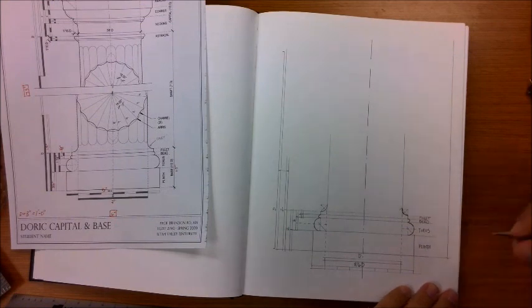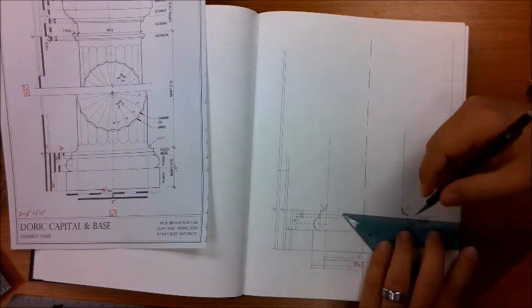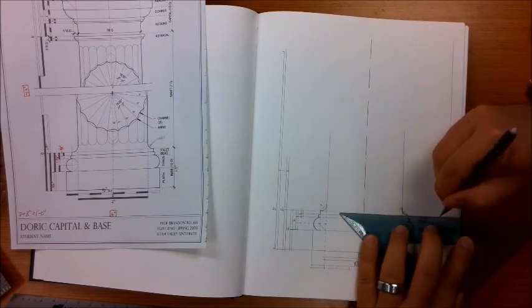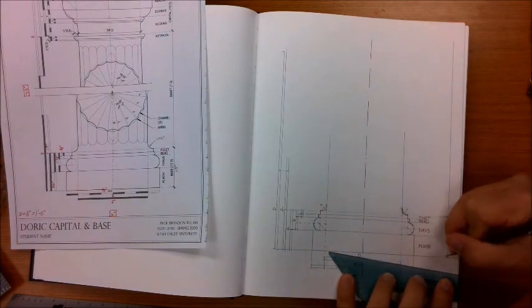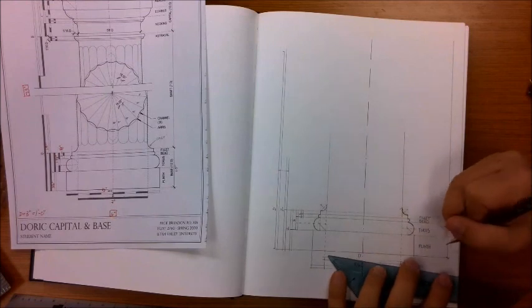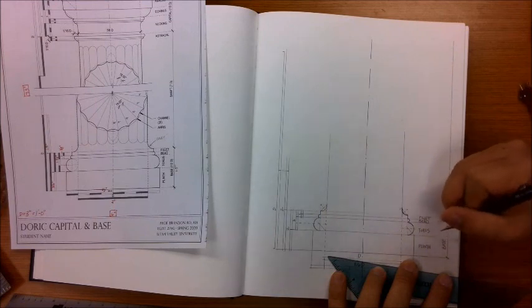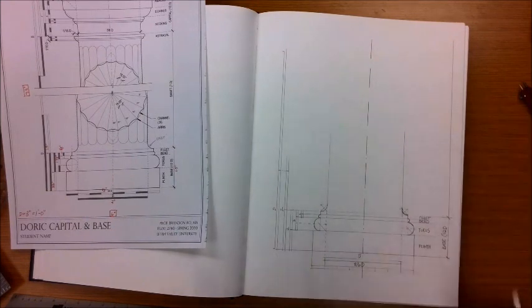But what this gives us then, if I was to bring this line down from the top of the fillet, this is the base that we learned about earlier in our block order, and it is 1/2 D, which we have over here on the other side as well.